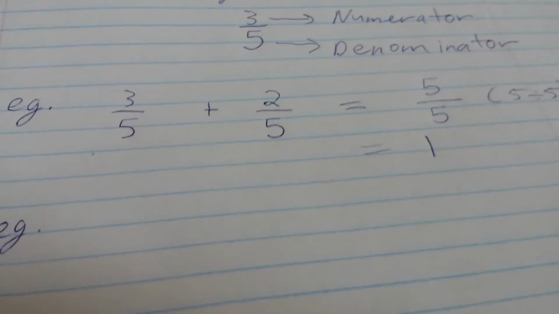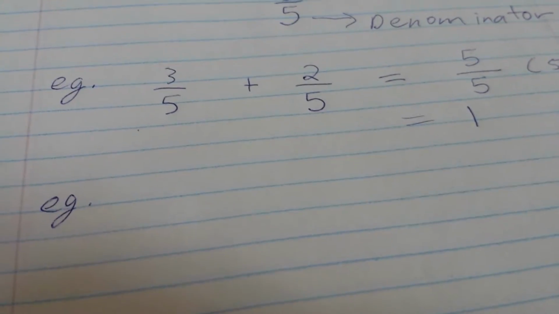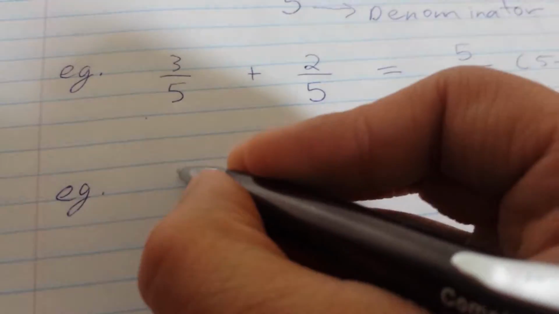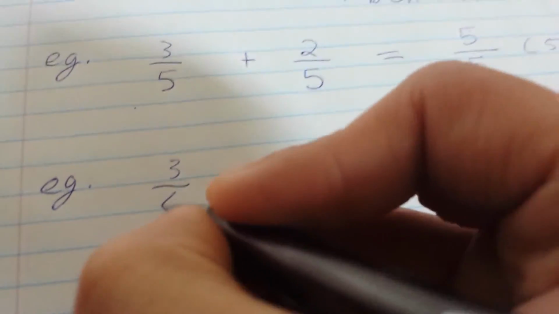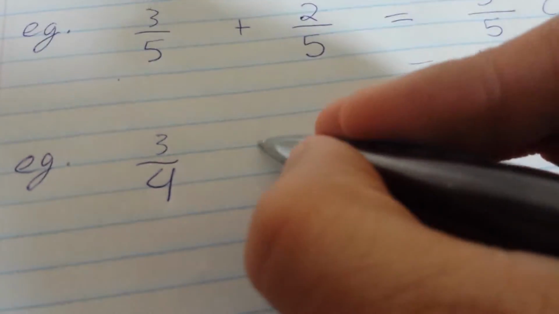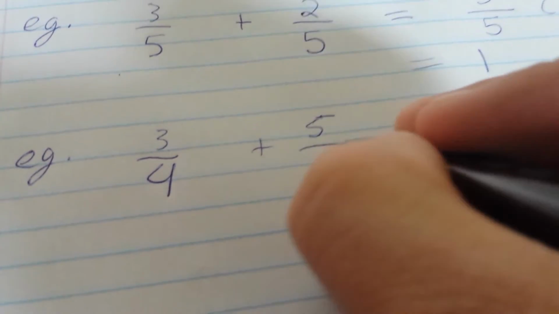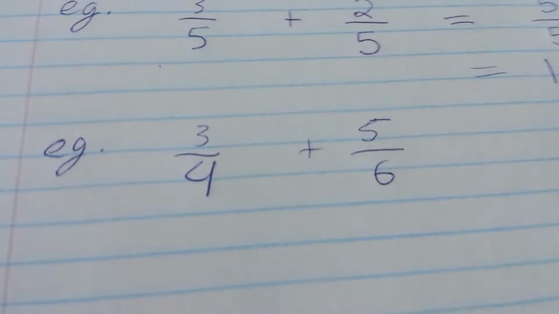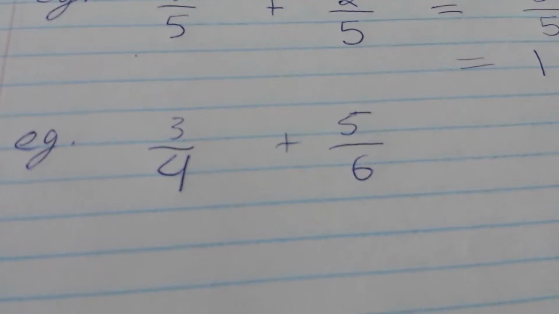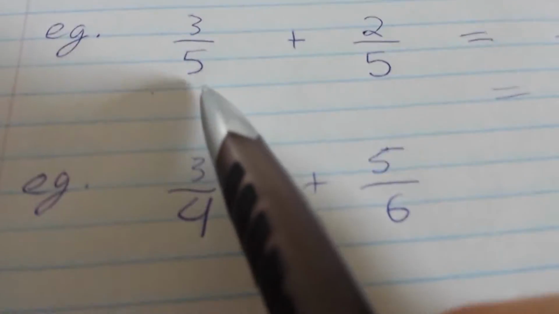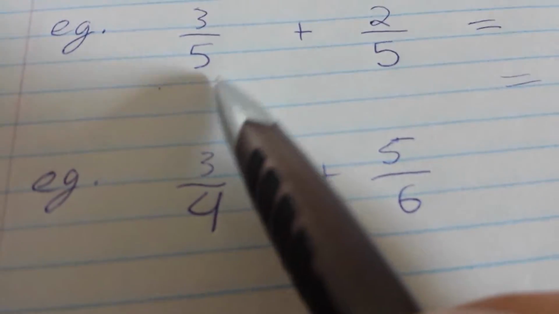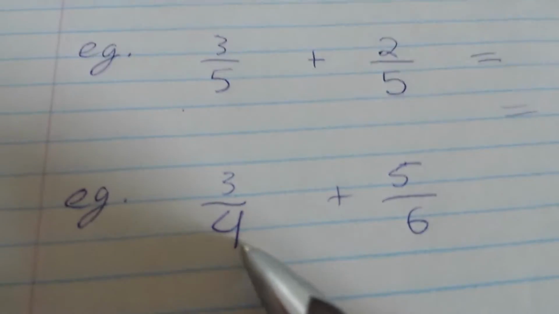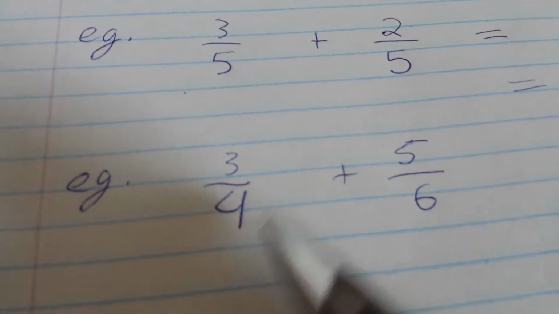So here we go. Okay, so this one here, you'll notice that you will not have the same denominator in both fractions when you're adding them. So I'm going to add these two fractions up. 3 over 4, 3/4, and 5 over 6. Okay? So here you'll notice that the denominators are not the same. In the first question, the denominators were the same. Here, they're not. This one has a denominator of 4, this one has a denominator of 6.